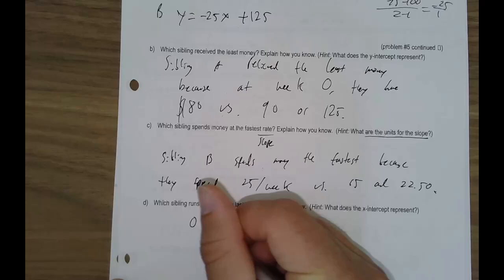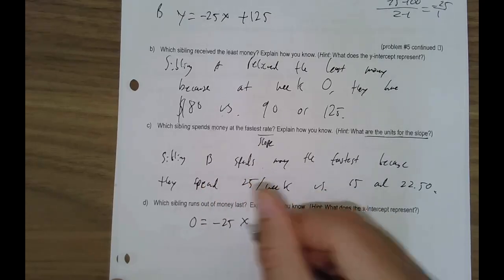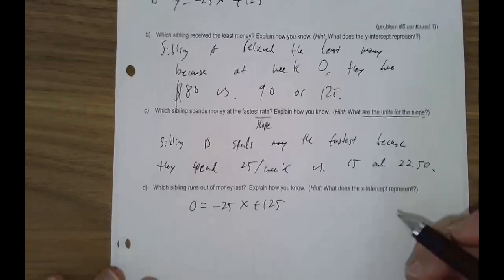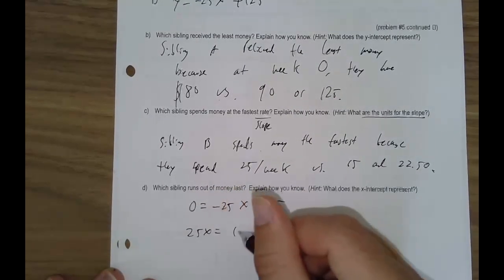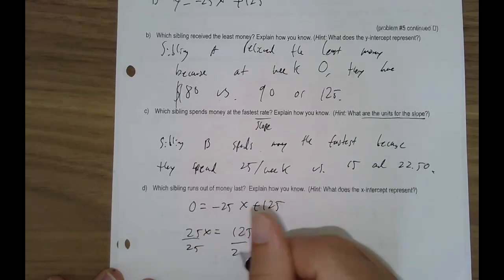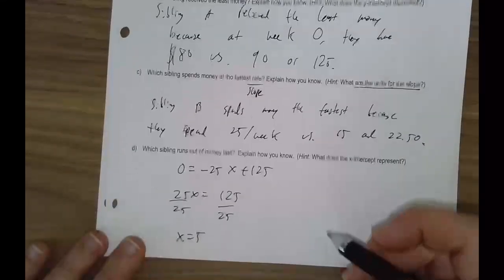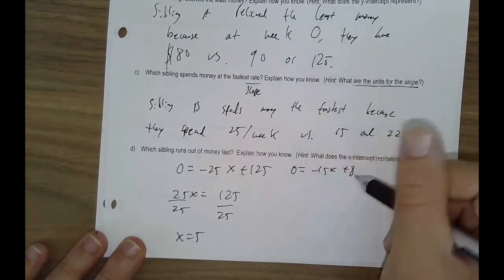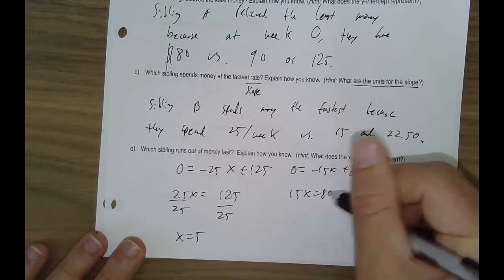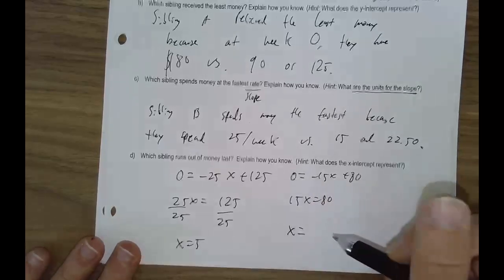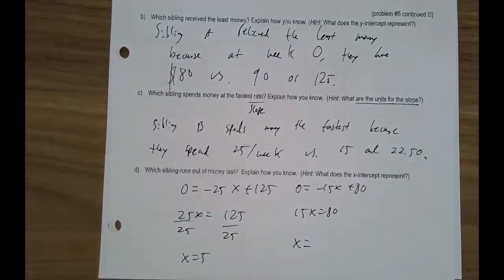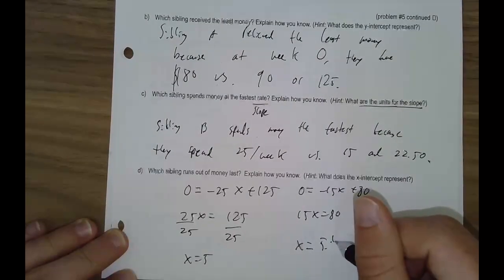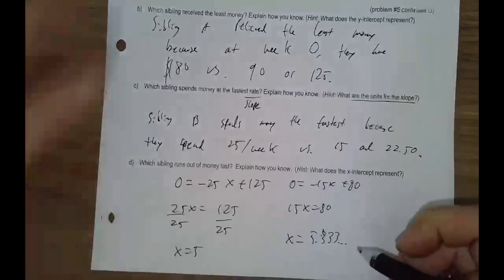So look, if I do 0 equals negative 25x plus 125, we solve for x, 25x equals 125, and we divide by 25. See that x equals 5. When we say that 0 equals negative 15x plus 80, we get 15x equals 80, and then x equals, what's 80 divided by 15? 5.3, roughly. 5.333, right?